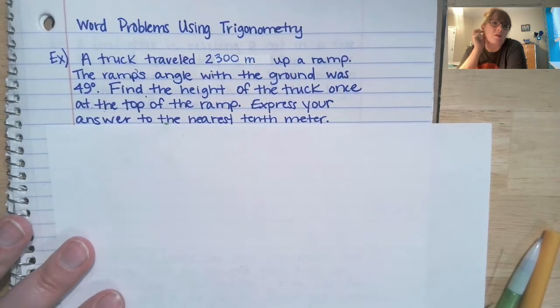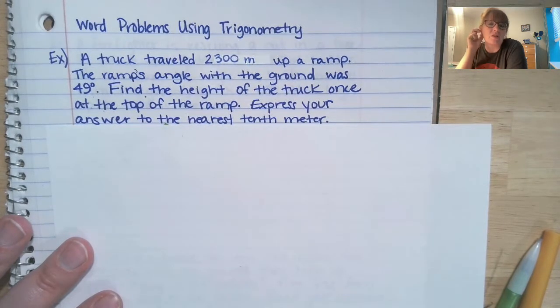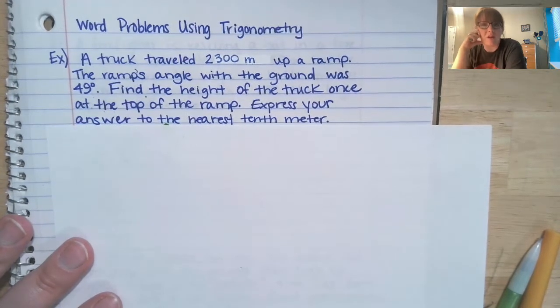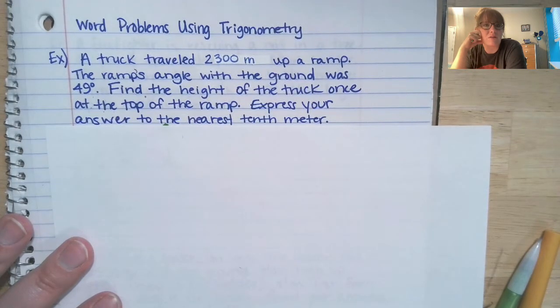With word problems, I think the best way to do it is to just read the question and not try to draw yet or decipher what's what and what we're finding. Let's just read it to figure out what the problem's all about, and then we'll go from there. So a truck traveled 2,300 meters up a ramp. The ramp's angle with the ground was 49 degrees. Find the height of the truck once at the top of the ramp. Express your answer to the nearest tenth of a meter.